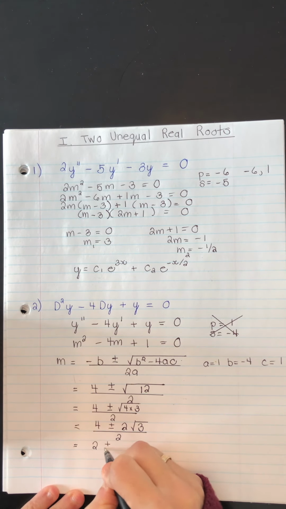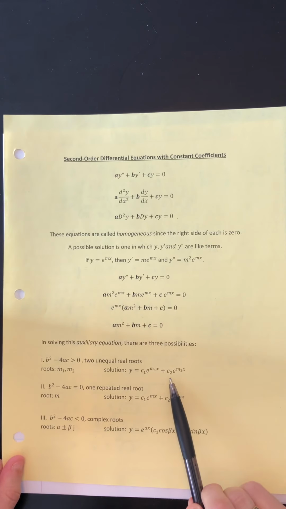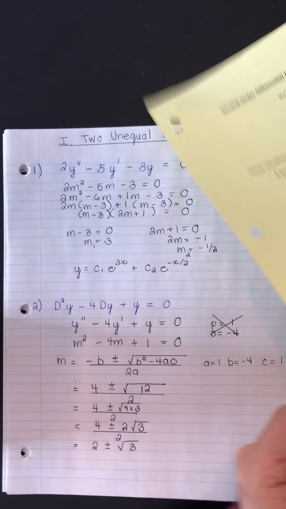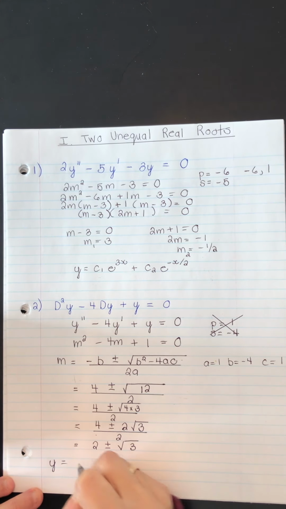So this is our m value. So m1 will be 2 plus root 3, and m2 will be 2 minus root 3. And so then we now have our two real unequal roots. So we can write this now. C1 and C2 will remain, and we'll just be putting in our roots there. So that will look like this.